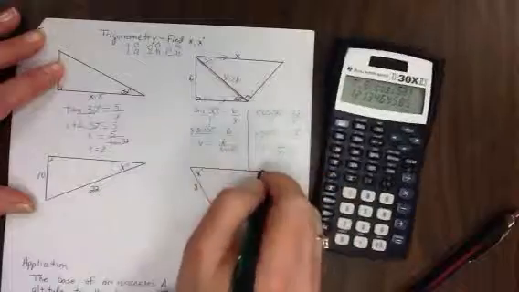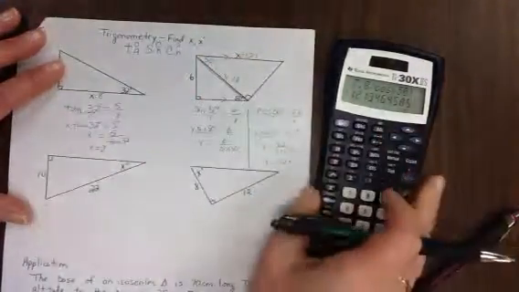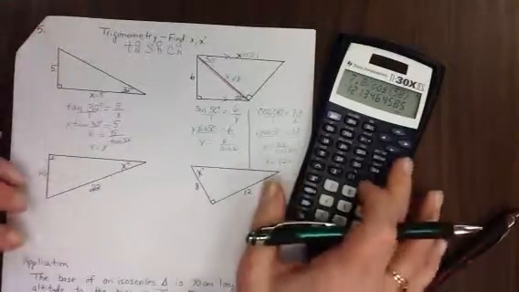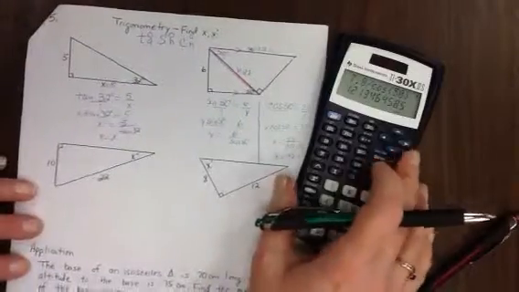and we get x is equal to 12.1. On the test tomorrow, we're just going to make sure that we read the directions and see if we want it to the nearest tenths or the nearest hundredths place.